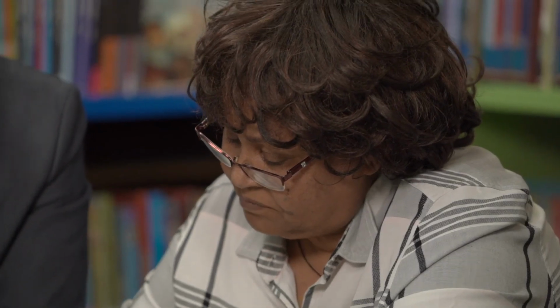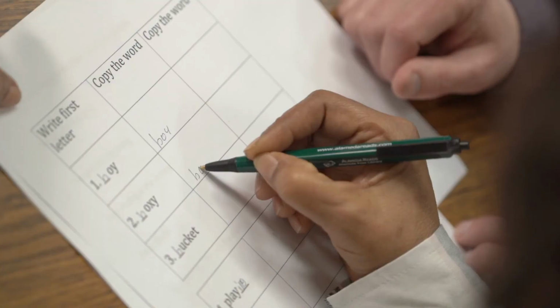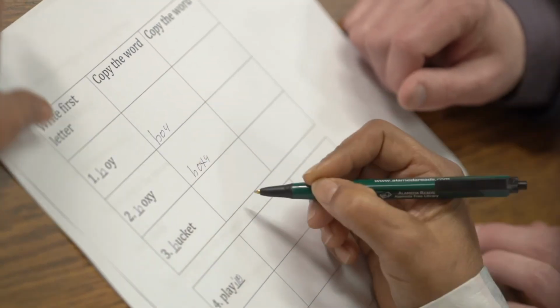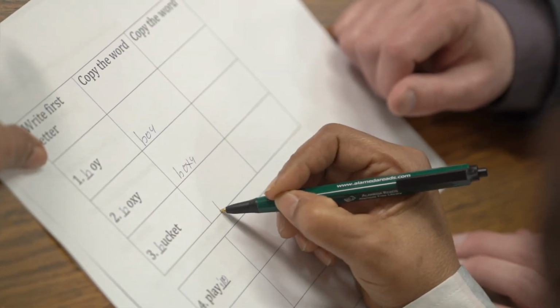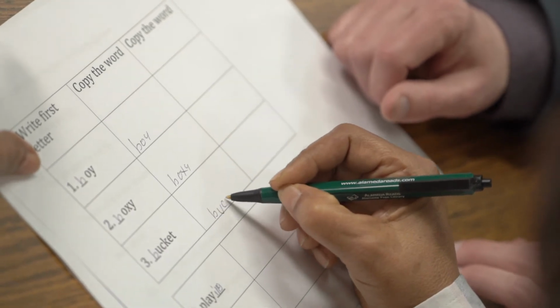So now what I want you to do is just write the same word again. In other words, copy. Right? So copy the word for number 1 here. Boy. Perfect. Box. Good. Bucket. That's perfect.